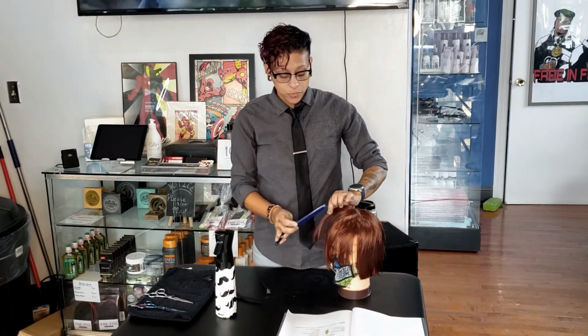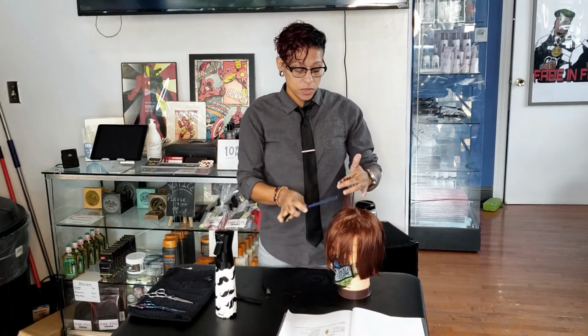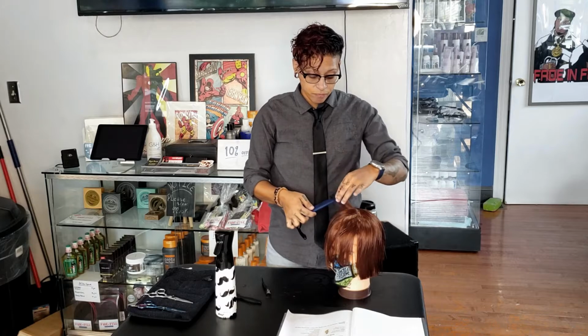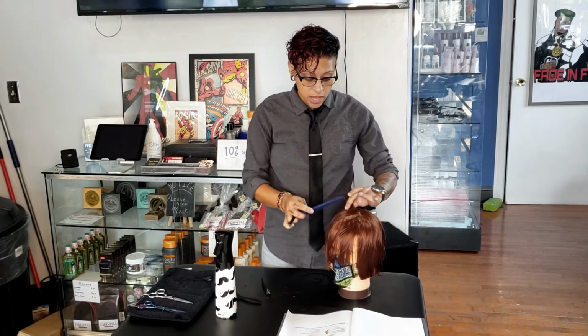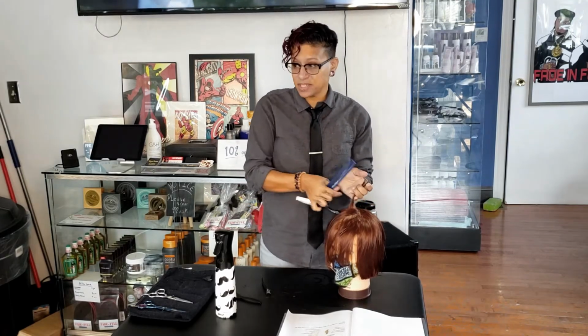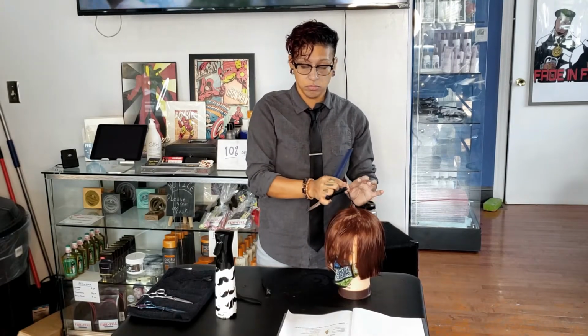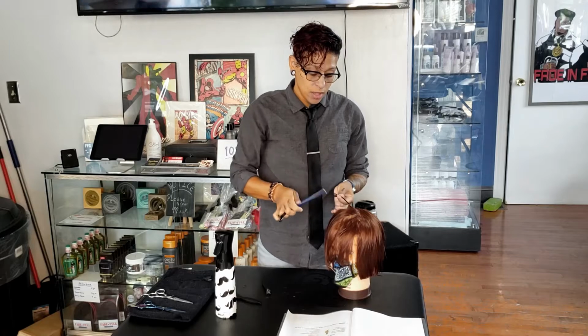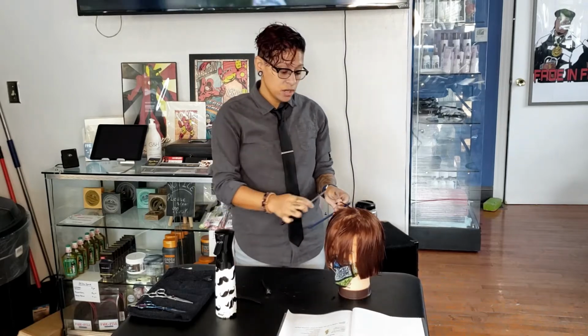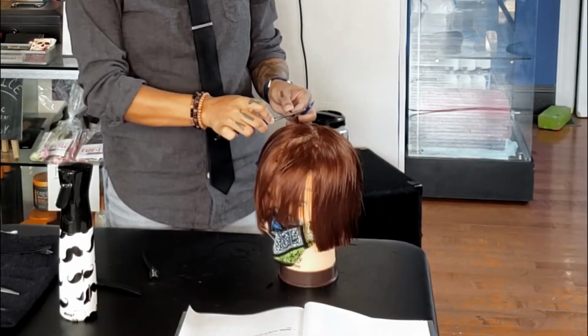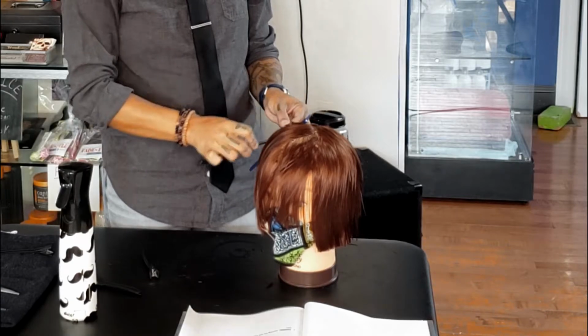Another thing you can do is called twist cutting. It's when you take a section of the hair, you don't want it to be too big, maybe about dime size, okay? You're gonna twist it, and you're gonna take your feather razor, and you're gonna go across, and then let it go.